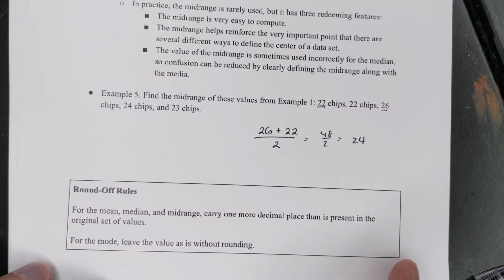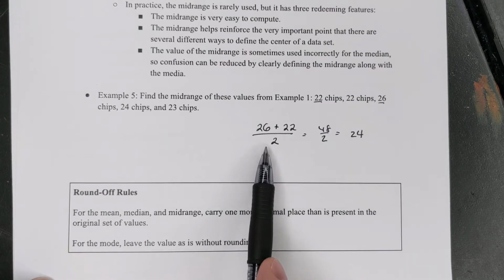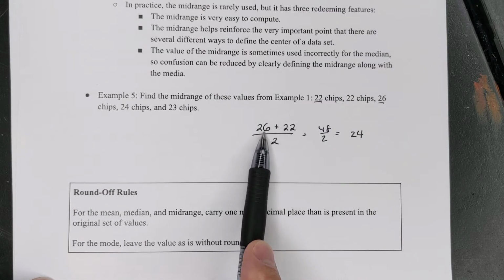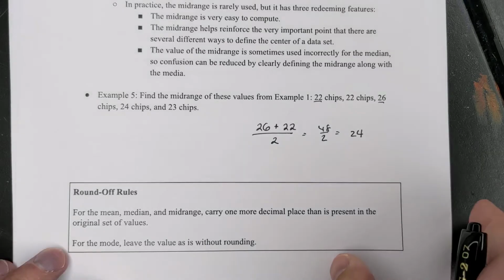Lastly, down here on this page, we've got round-off rules. For mean, median, and mid-range, you usually carry 1 more decimal place than you would have if this shows up. Like here, these numbers have no decimal places. If you go back to the median, when I had 6 values, I carried 1 extra place. I carried the 10th place, even though my numbers only had whole numbers. The mode, since you're just picking from the list, there's no actual calculation involved. You choose the number without rounding.